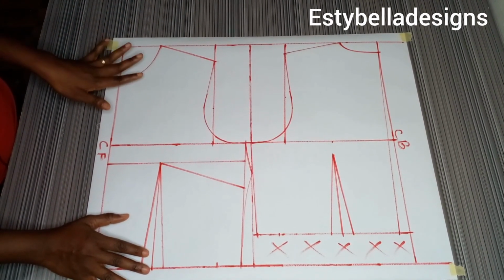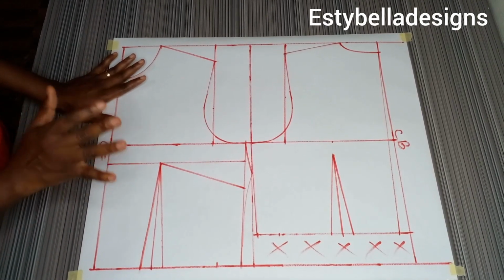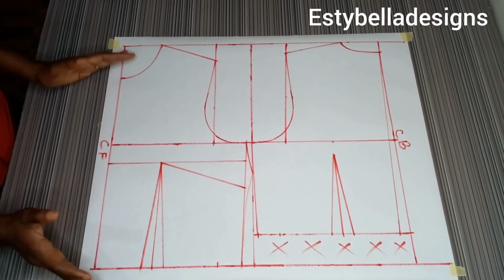In today's video, we are going to be learning how to draft a corset pattern. This is a much requested video on my channel, so here we go.